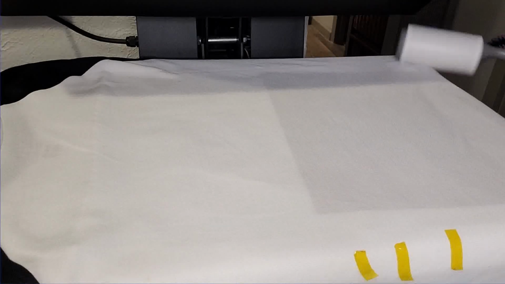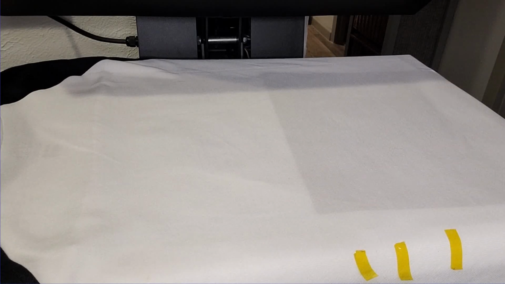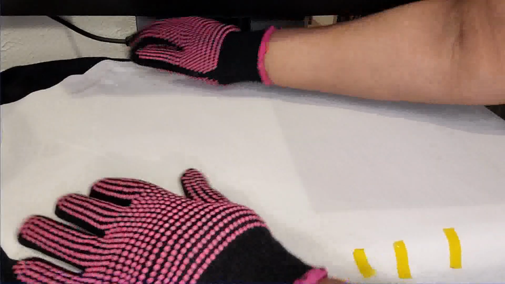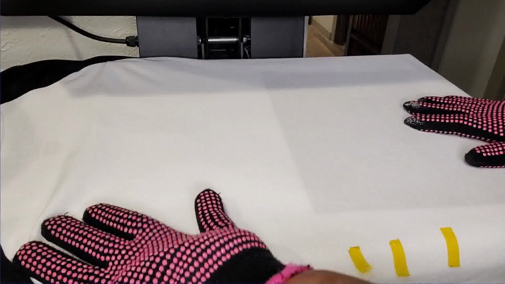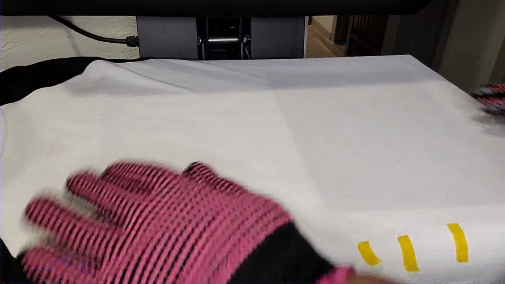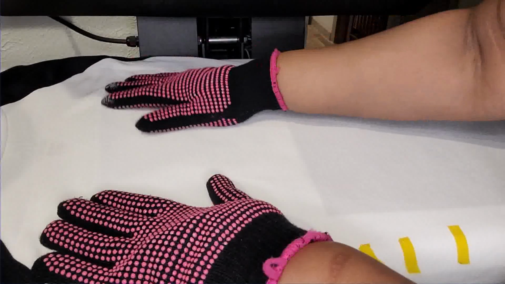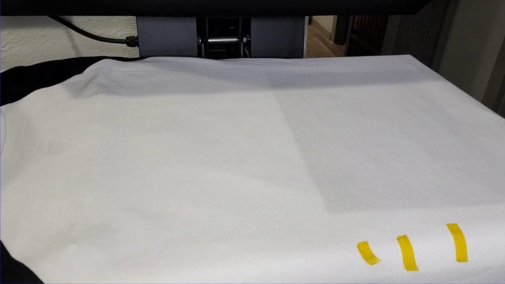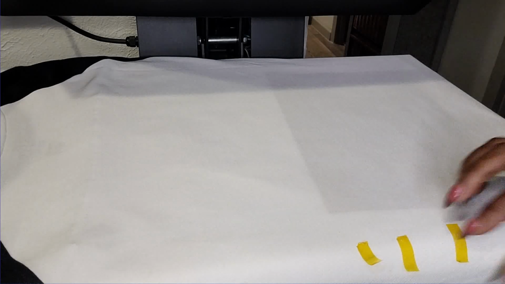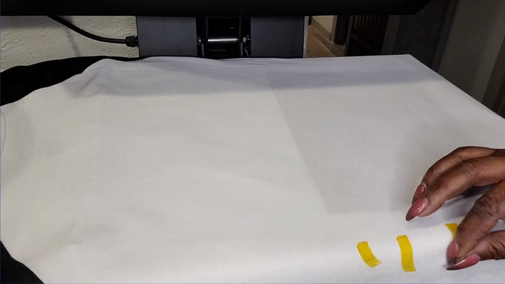Okay, and we're going to press this for about 5 seconds. And that's going to remove any moisture from our shirt or our garment. I always say shirt because I just assume people are working with shirts, but I know people put stuff on hoodies, they put stuff on pants and, you know, pillowcases and shower curtains. So whatever your garment is that you're working with, you want to make sure you lint roll it.